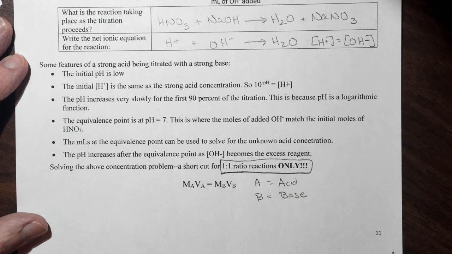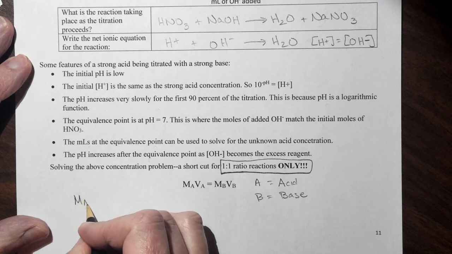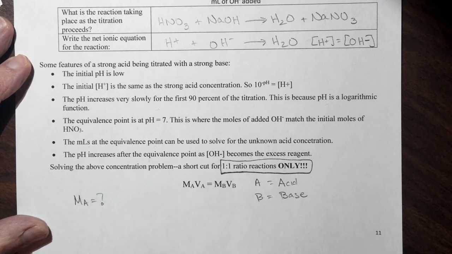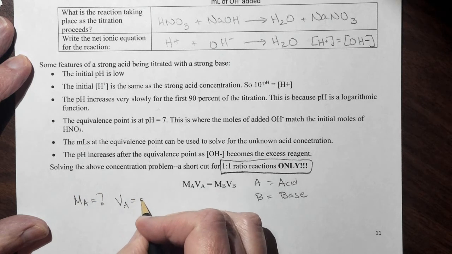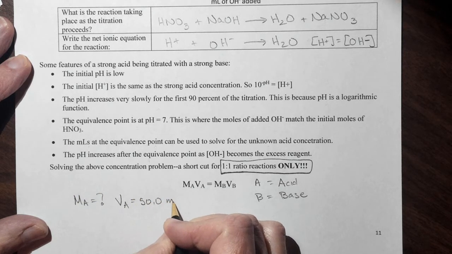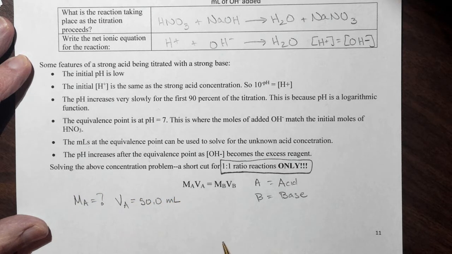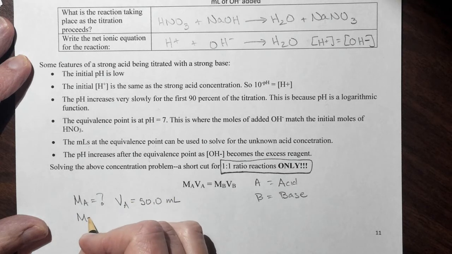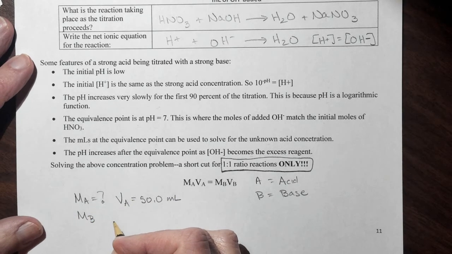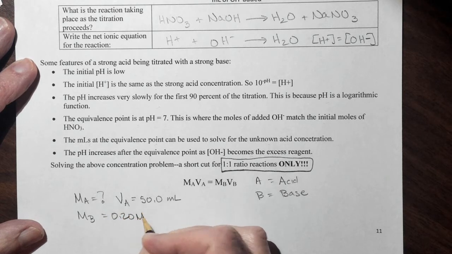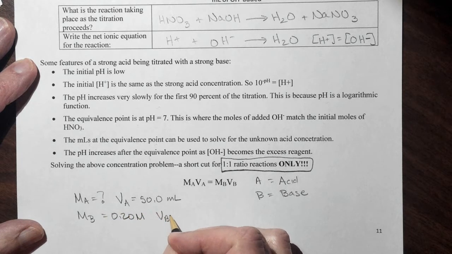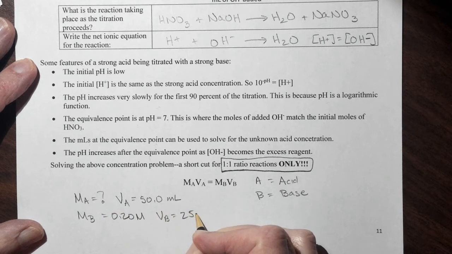So if we look at the above problem, we did not know the concentration of our acid. The volume of our acid was equal to 50 mLs, and I'm referring way up to the top of the problem. The molarity of the base was 0.20 molar, and the volume of the base was 25 mLs.